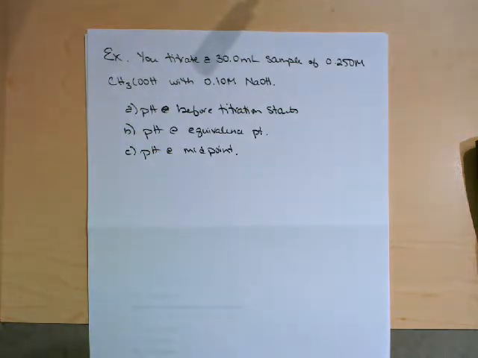So let's do the most complicated one out there. You're going to titrate a 30 ml sample of 0.25 molar acetic acid with 0.1 molar sodium hydroxide. Let's look at the pH before, at the equivalence point, and at the midpoint.